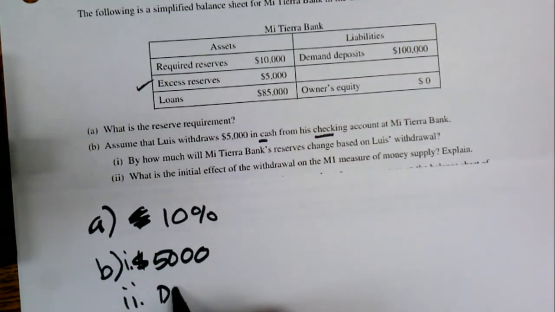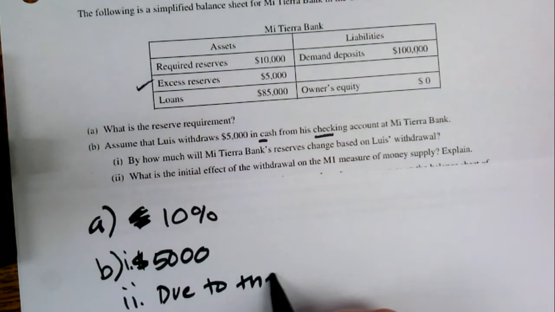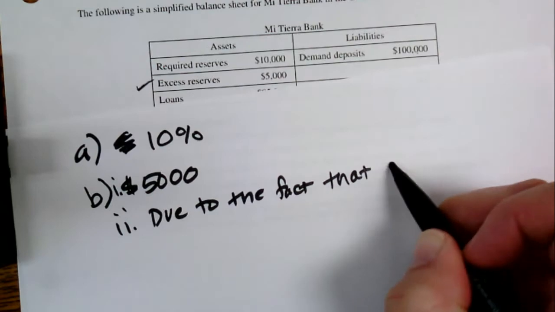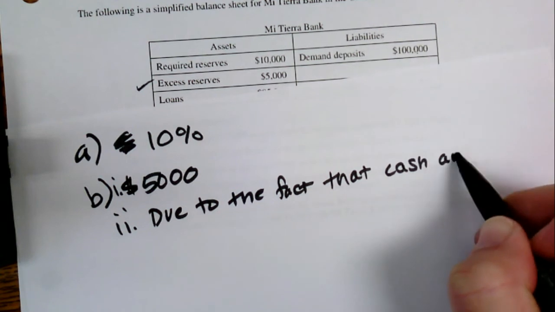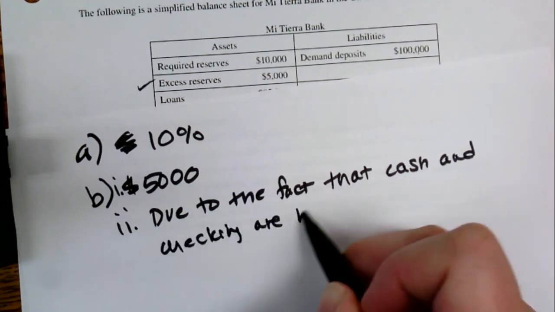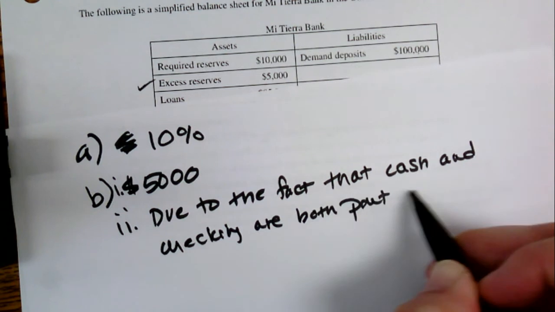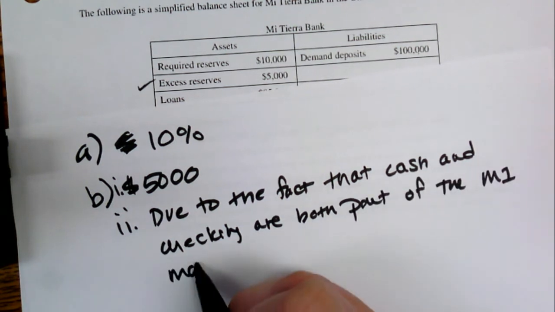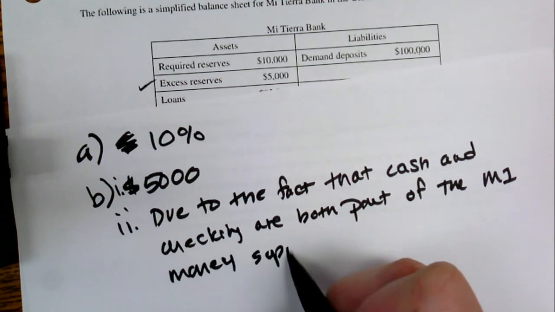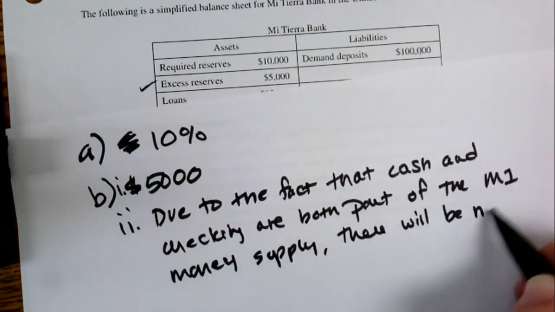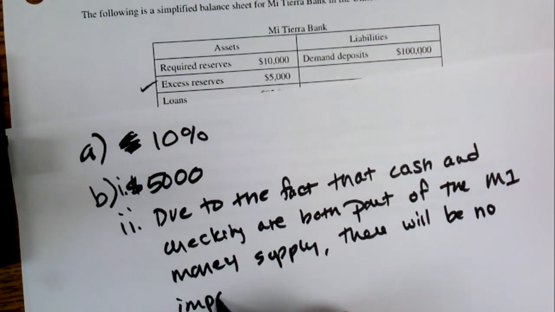So we're going to say, due to the fact that cash and checking are both part of the M1 money supply, there will be no impact on M1.